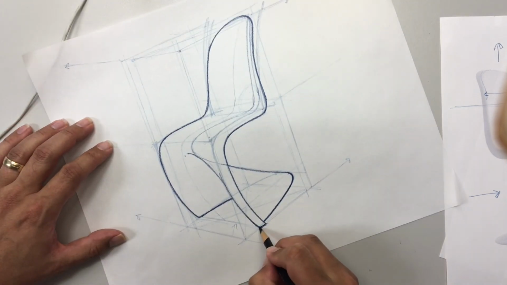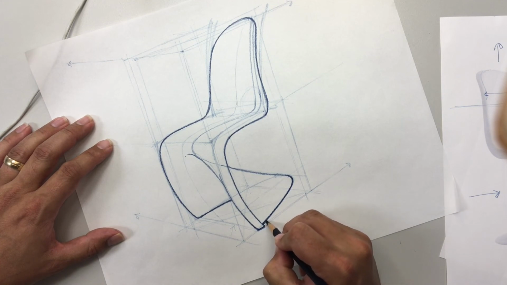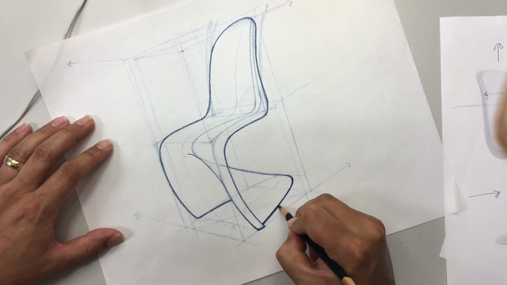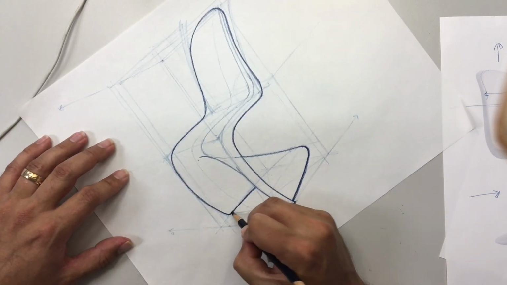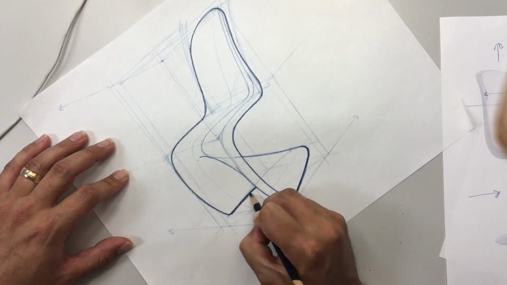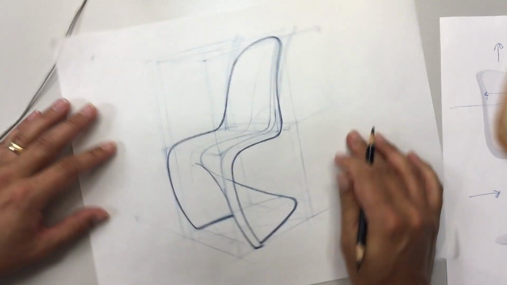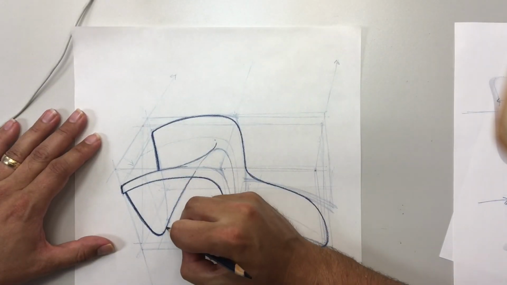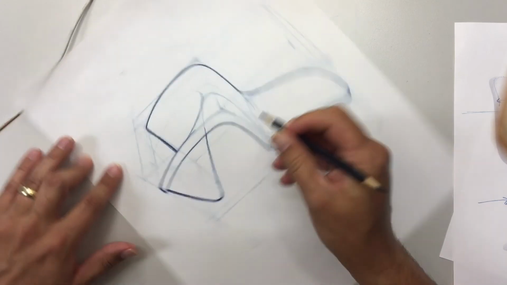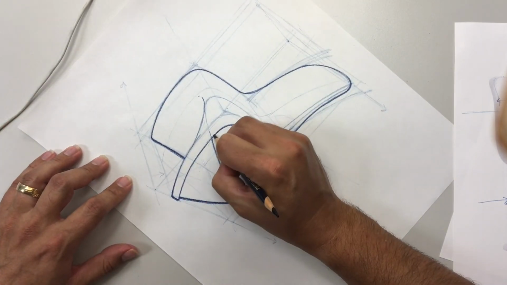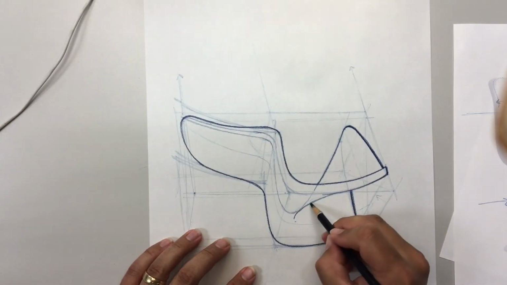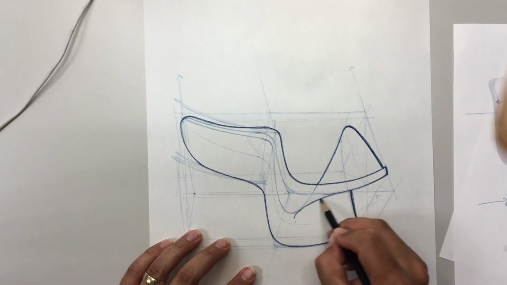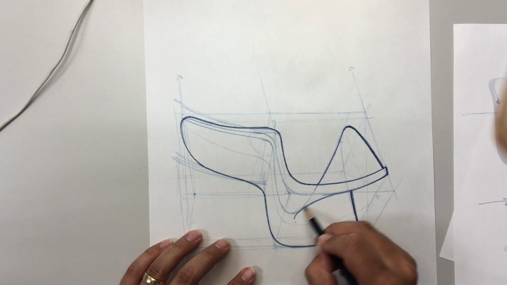Maybe a 3 just down here. A 2 right back here. I feel like I need this to be a little more consistent. This one should be maybe less than a 2. As this rolls around.